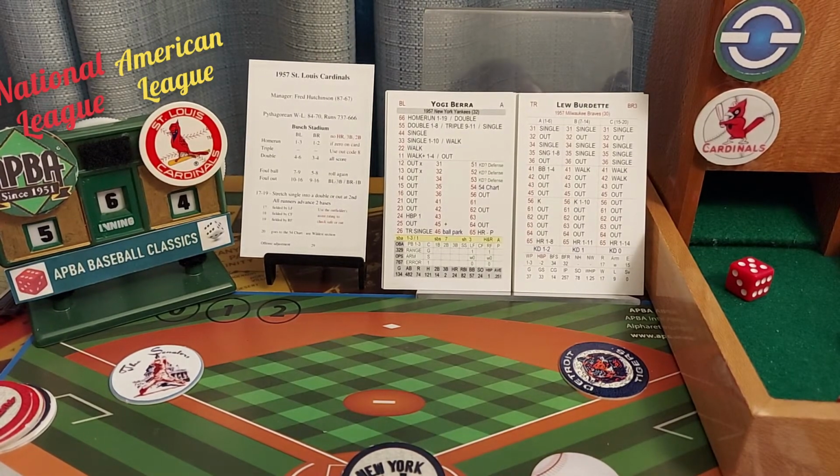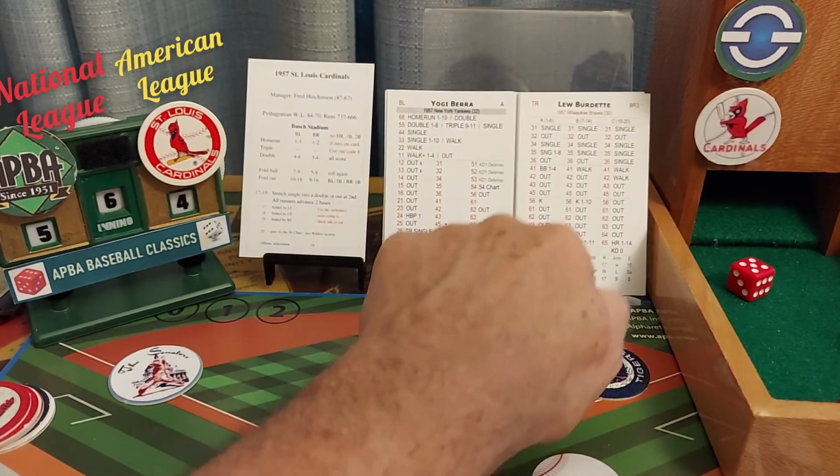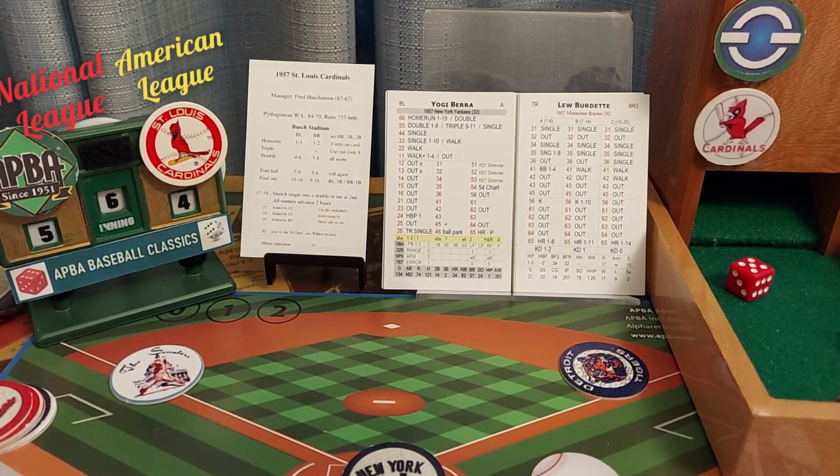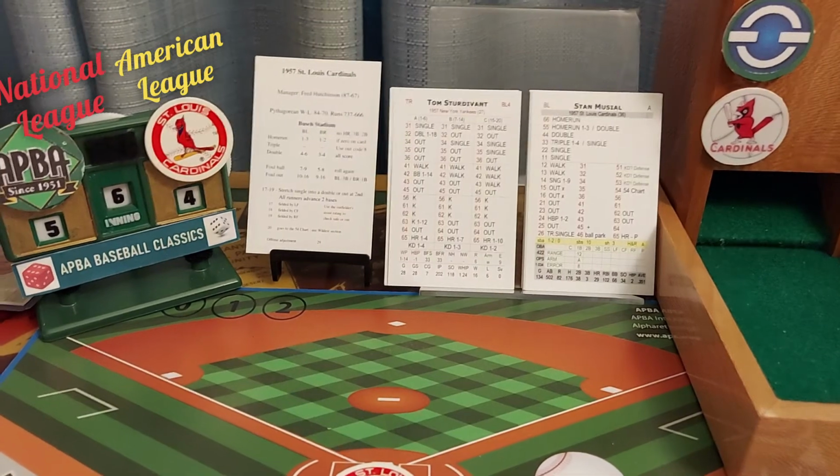Could be a defense check. It might be a strikeout. That is a strikeout. Three outs. The AL gets one. They get closer. It's 5-4 National League.